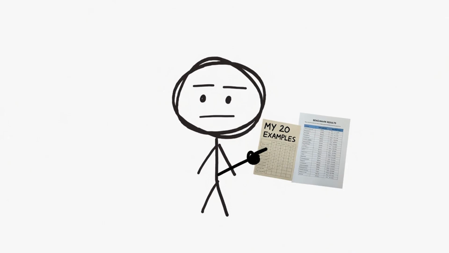Rule 3. Run your own eval on your own task. The card's numbers are the model's numbers, not yours. 20 real examples from your workload will tell you more than any benchmark on the page. We have a whole episode on that one coming.